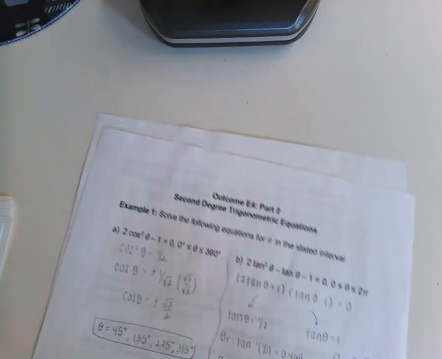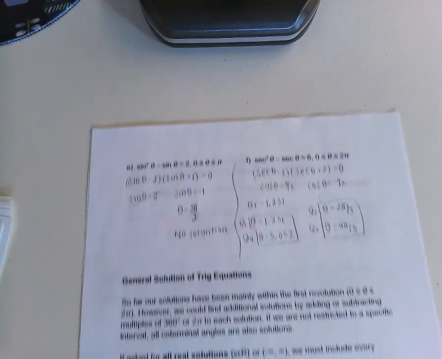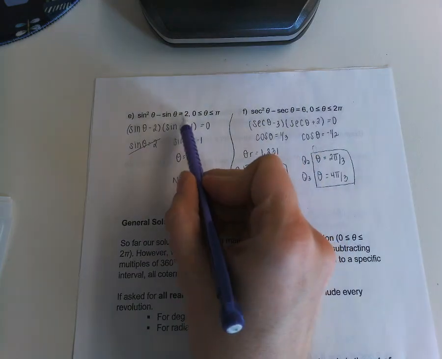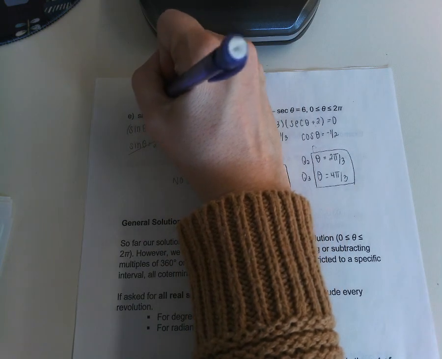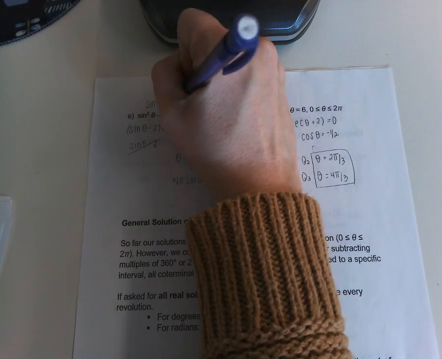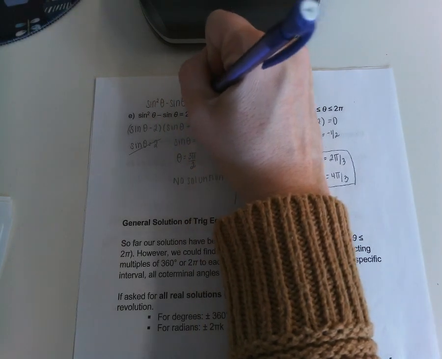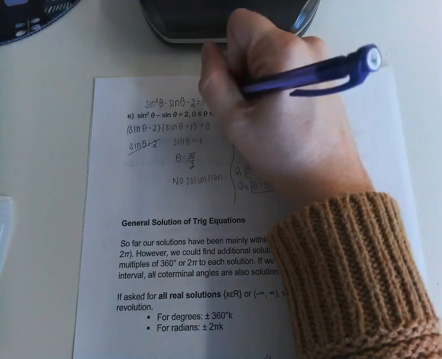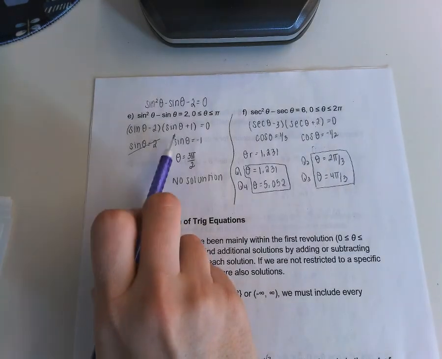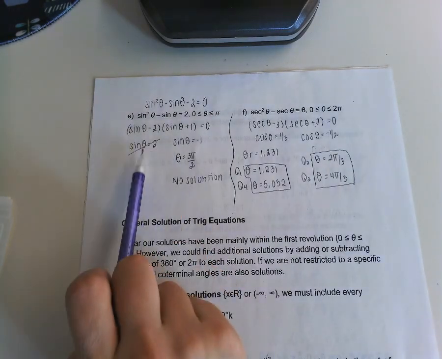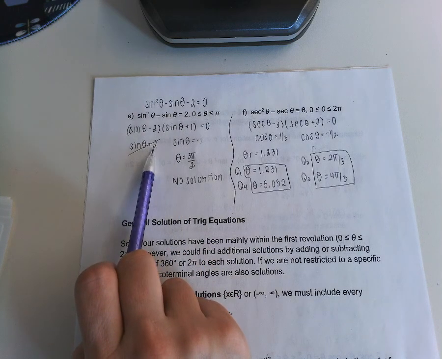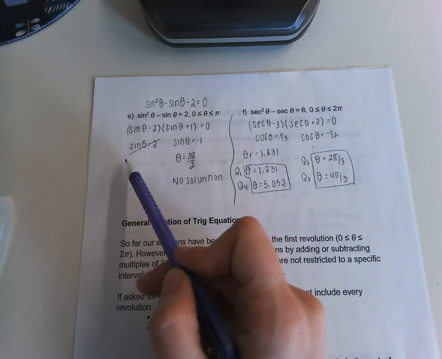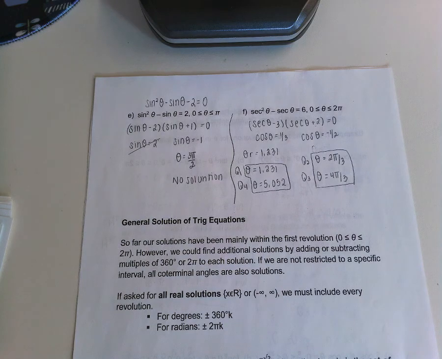If we go to the next page, a couple more examples here for you. So this one again, you're going to move the 2 over. I didn't write out that step, but you would have sine squared theta minus sine theta minus 2 equals 0. And then you can factor it. When you factor this, you'll see that you get sine theta is equal to 2 as one solution. Sine and cosine cannot be greater than 1, so this does not have a solution. If you put it in a calculator, you will get an error.